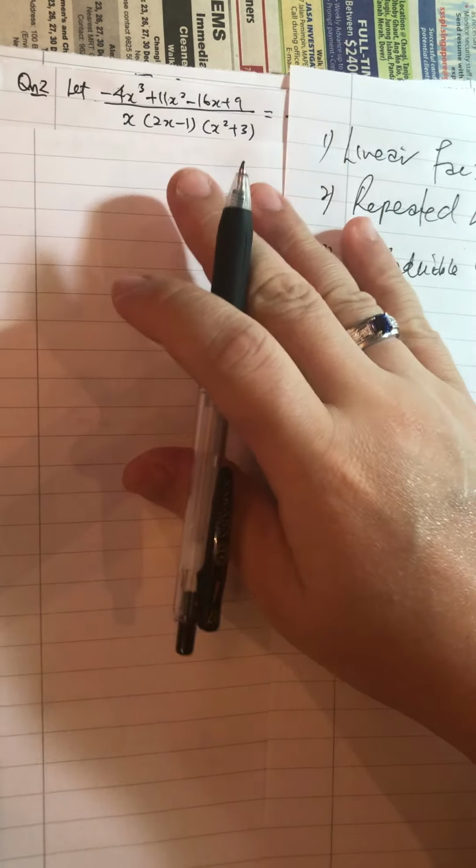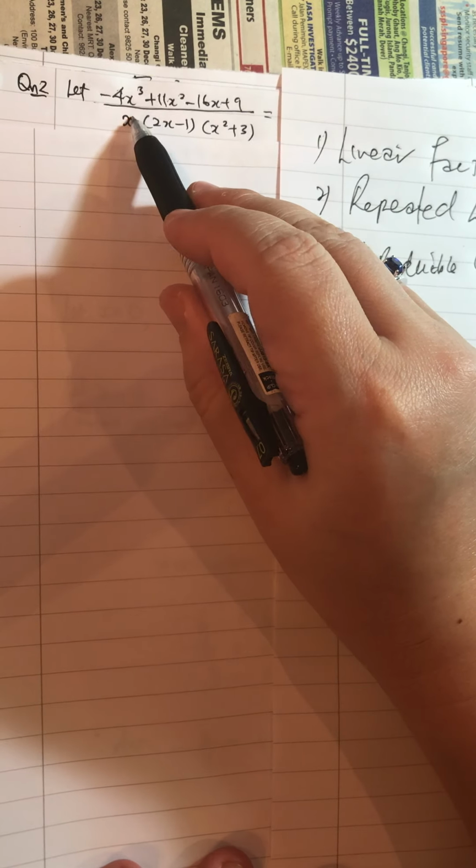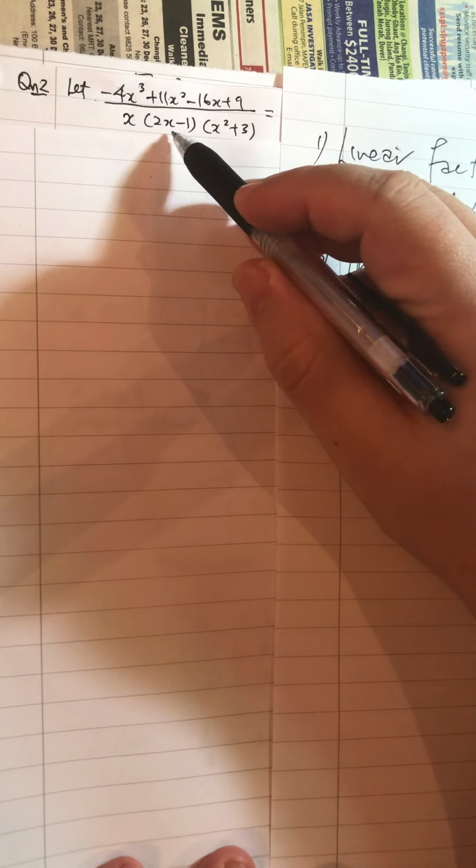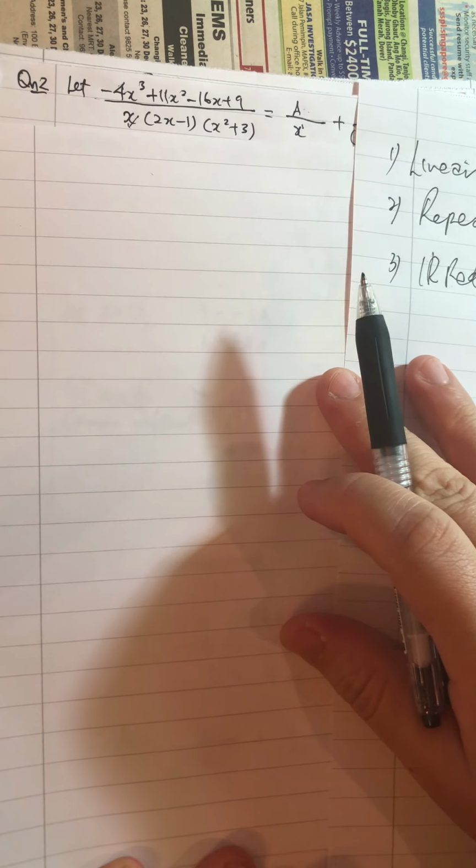For the first one, obviously x power 1, so it's linear factor. Okay, so the numerator that I need to put is 1 less than the power here. That means x to the power 0. X to the power 0 is 1, so I don't write. So it's just a number. A is just a number. Okay, so that settles this denominator. The second one, linear as well. So I just write a B. Okay, 1 power less than the denominator.